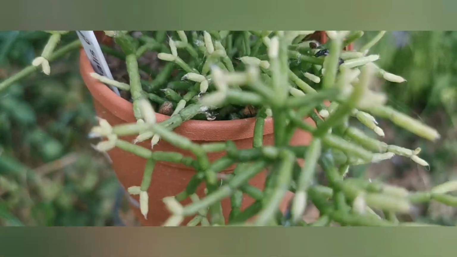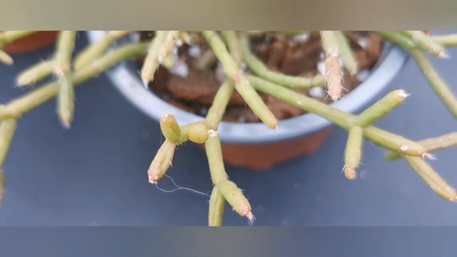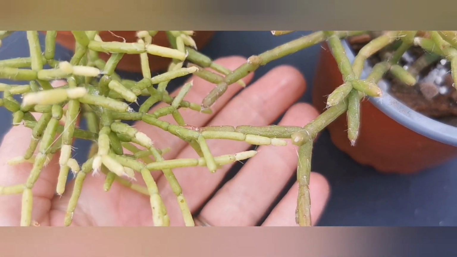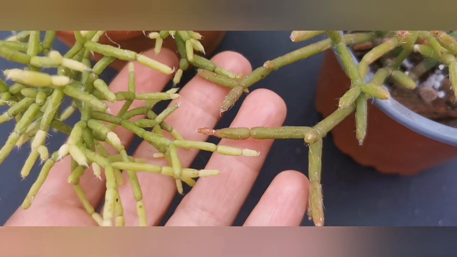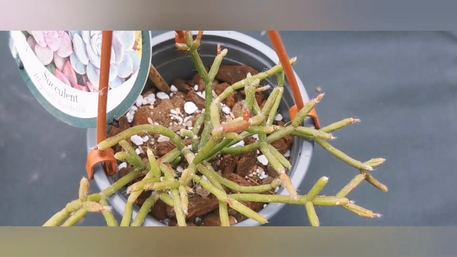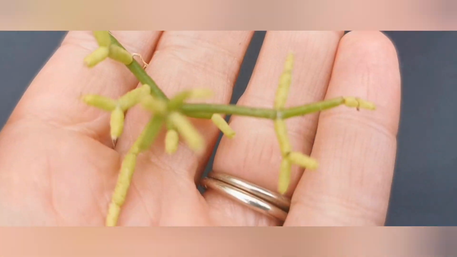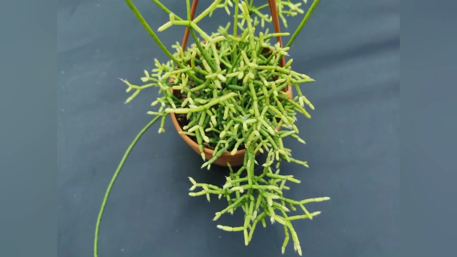So here we've got another one which is quite popular. So you can see side by side the difference. So it's definitely a genus of plants which is easy to grow, low maintenance, and some of them grow really fast, especially I think those thin stemmed.